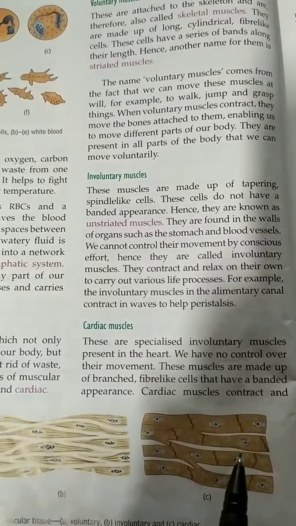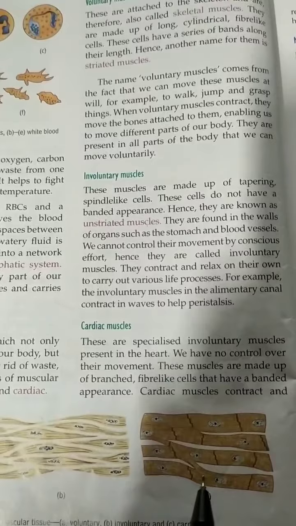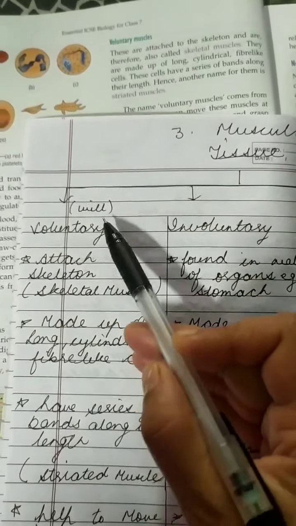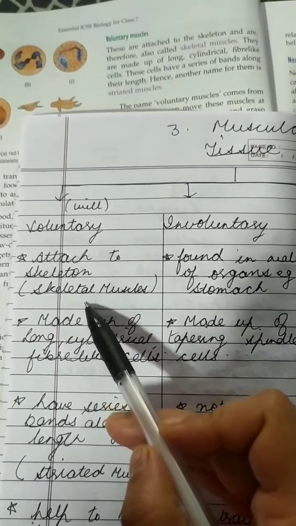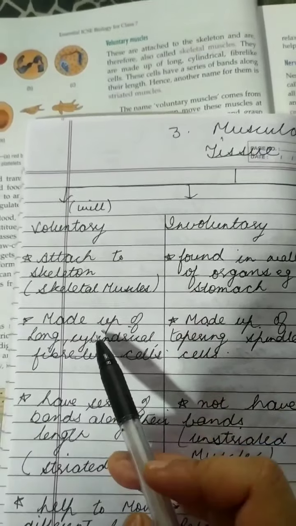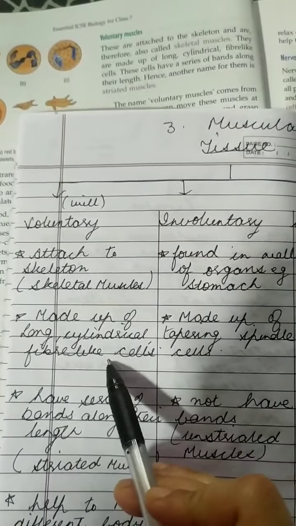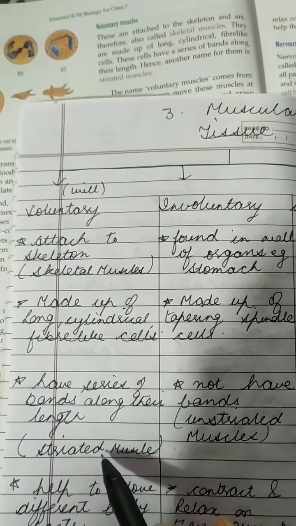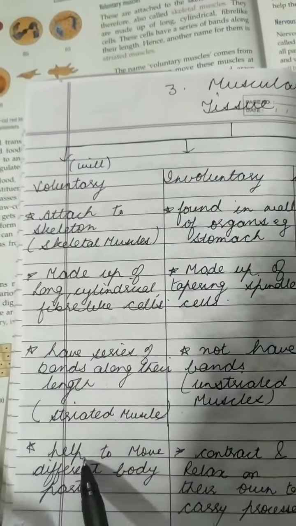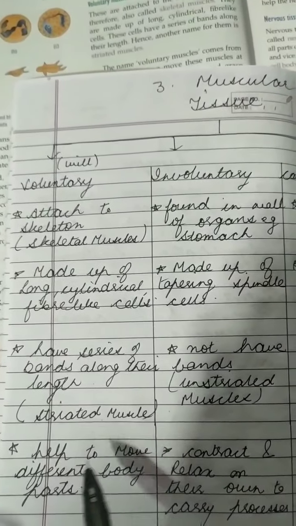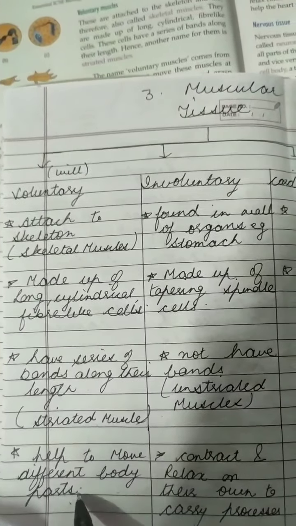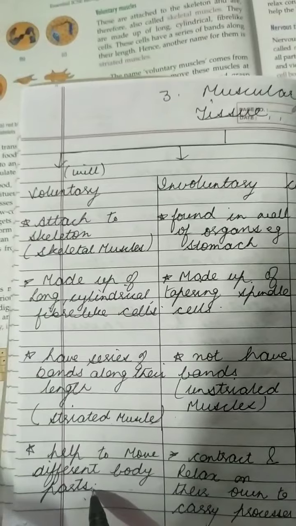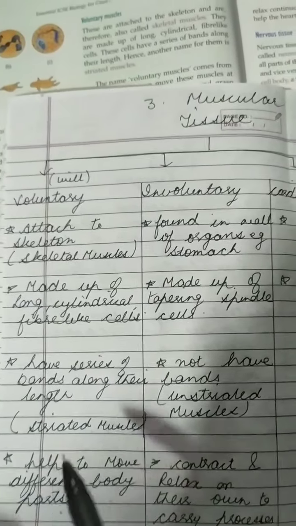Now I have written some points you should note down in your copies. Voluntary muscles are attached to the skeleton, so they are known as skeleton muscles. They are made up of long cylindrical fiber-like cells. They have a series of bands along their length, so they are also known as striated muscles, and their function is to help move different body parts. These types of muscles are present in the body parts which we can move ourselves.